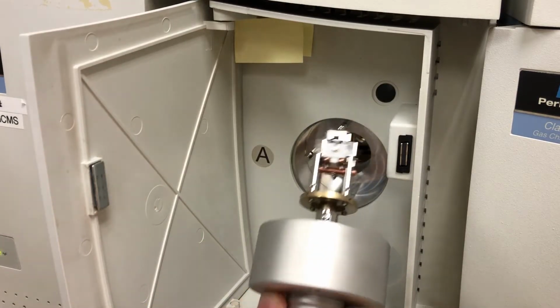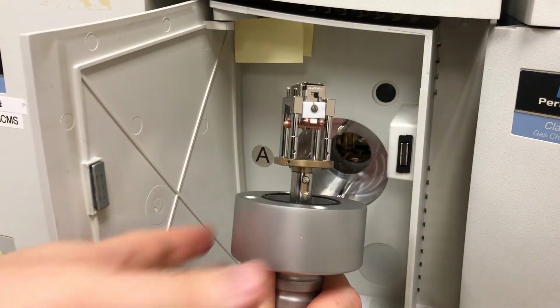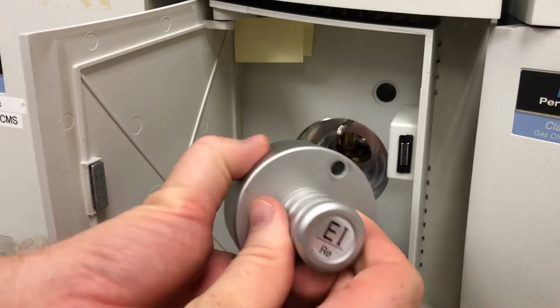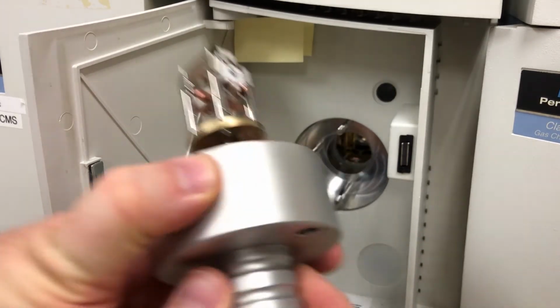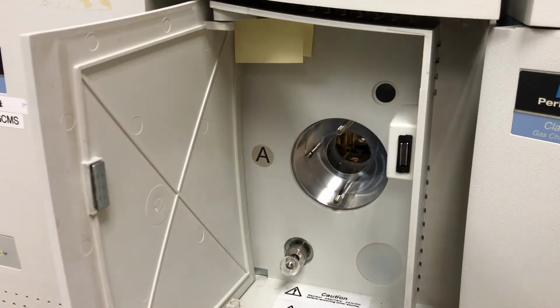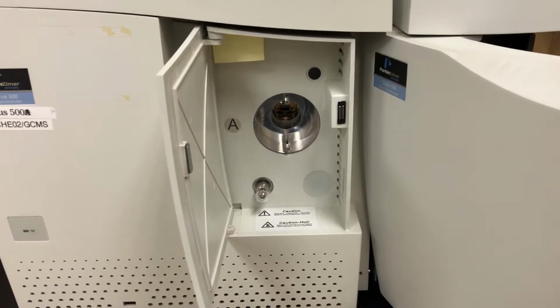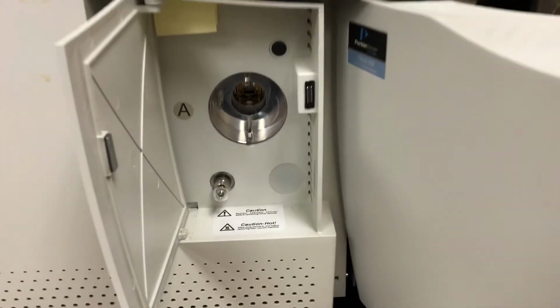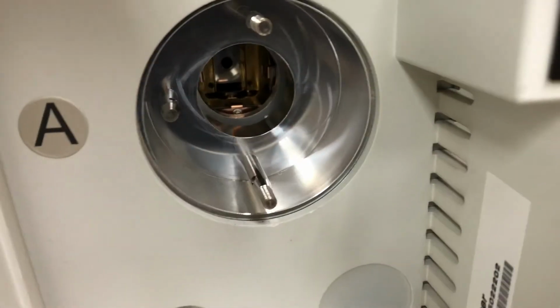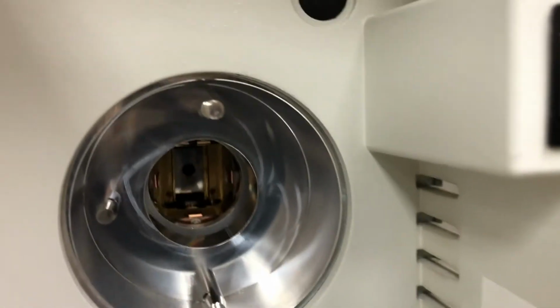So let's pull this source out and take a look at it, and we'll take a closer look at the components of this chamber later. So this is our EI source on the GCMS. And this is probably the most common ion source in all of forensics, next to electrospray for LCMS, which they use in toxicology.